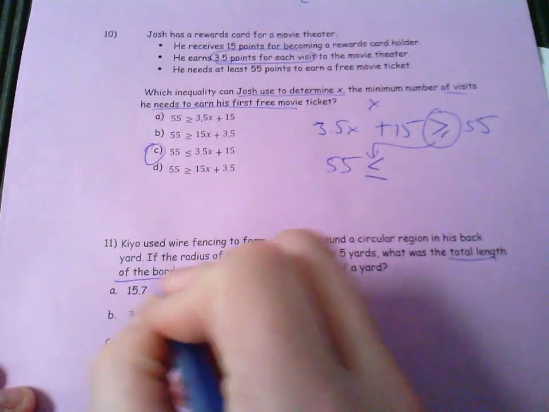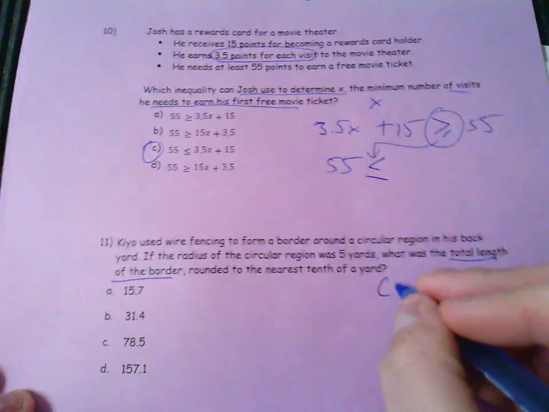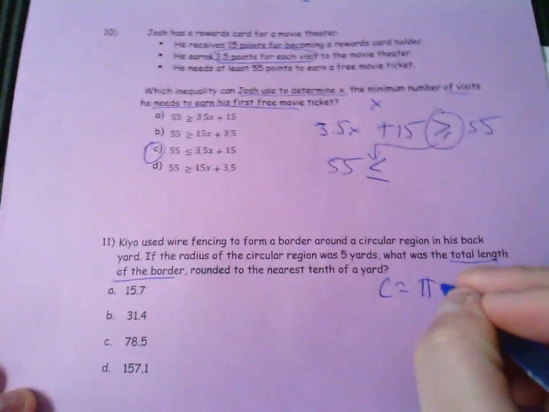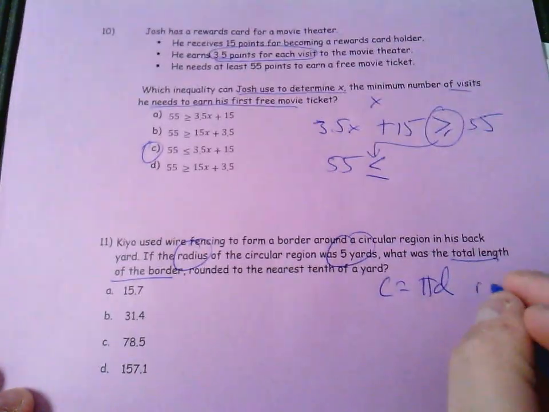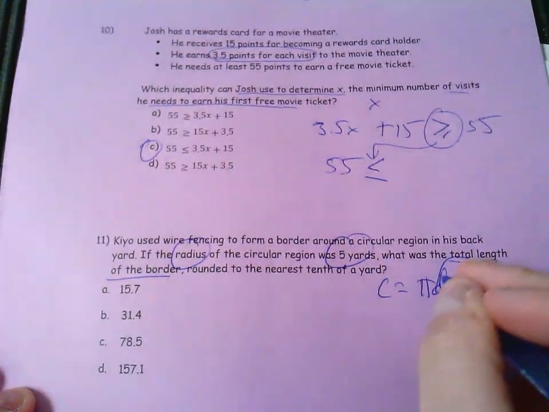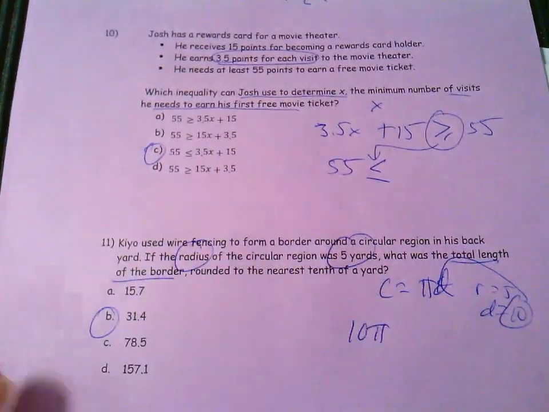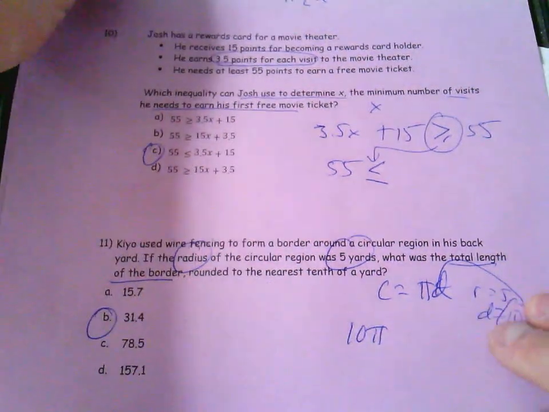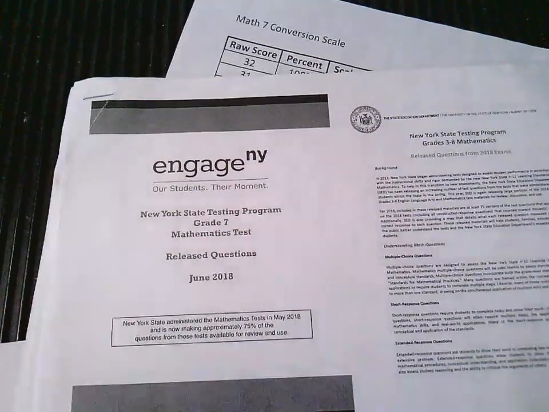Length of the border. It doesn't use circumference or area, but we have to imply that this is circumference, pi times diameter. They give us the radius of 5, r equals 5. That means the diameter equals 10. So we plug the 10 in, we get 10 pi, and we put that in the calculator, and we would get about 31.4. Okay, some of these problems I am going through a lot quicker, but that's just because I want to make sure I got time to go over the harder ones.